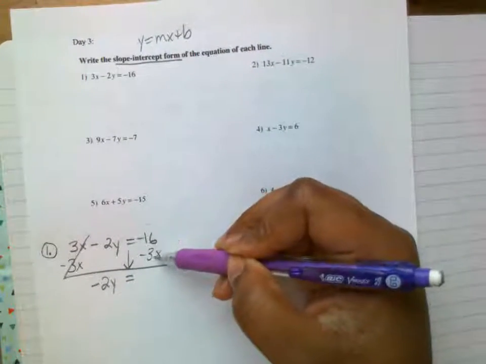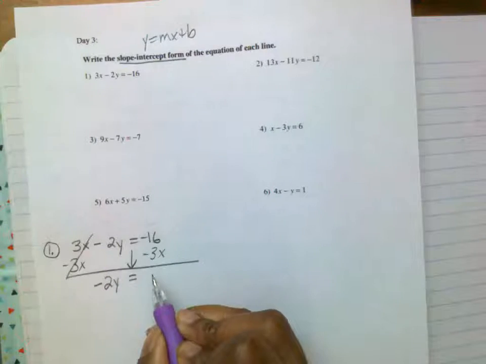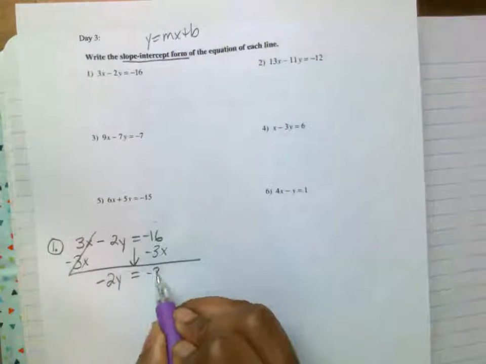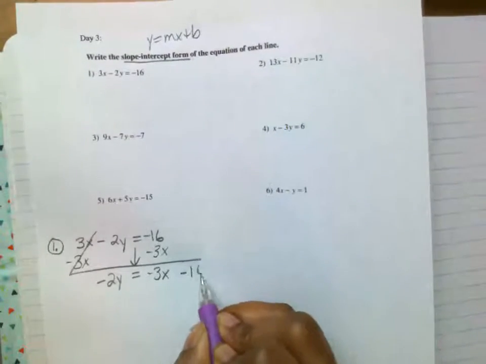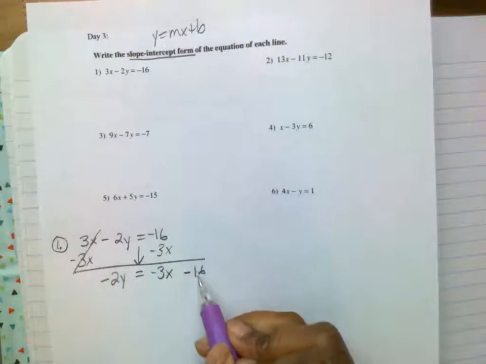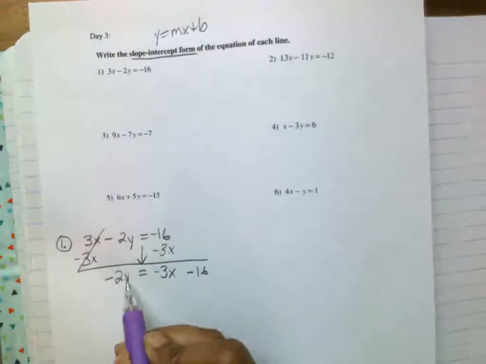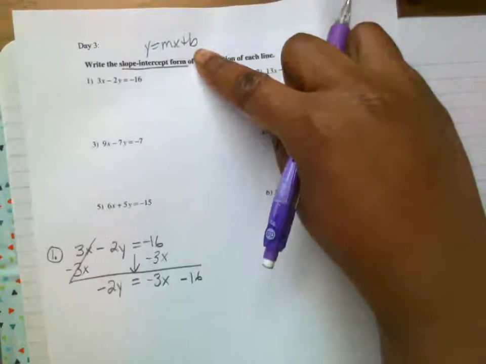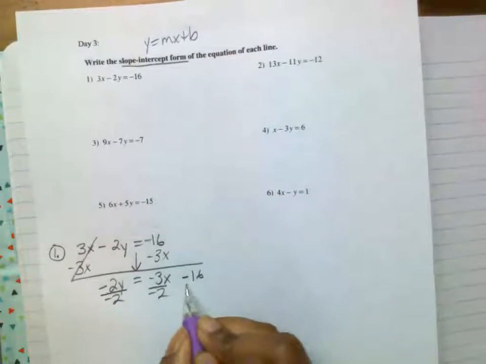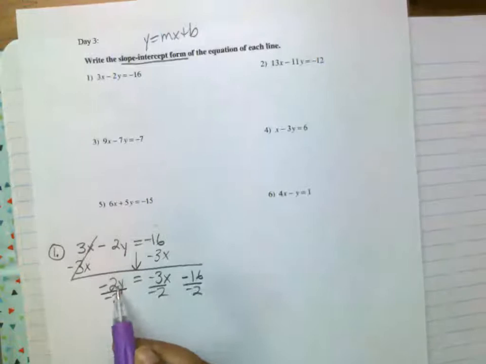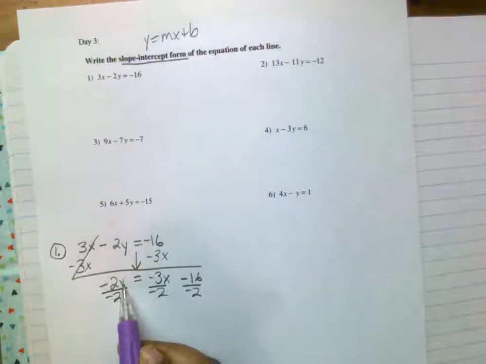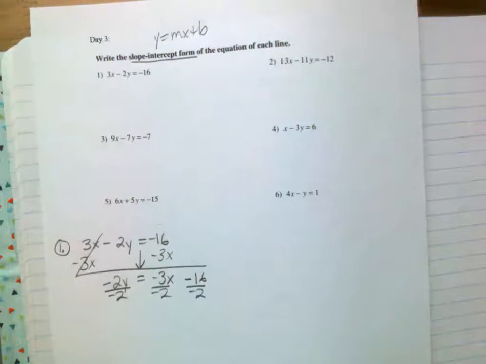You can't combine these terms over here because they're not alike. So you can either bring down the negative 16 and then the negative 3x, or you can bring down the negative 3x first, then minus the 16. Doesn't matter which one you write first, as long as you take the sign in front of it. Lastly, to get y by itself, so that it's written in slope-intercept form, divide everything by negative 2. You're dividing because it's the opposite of multiplication. The operation between the negative 2 and y is multiplication. The opposite of multiplication is division.